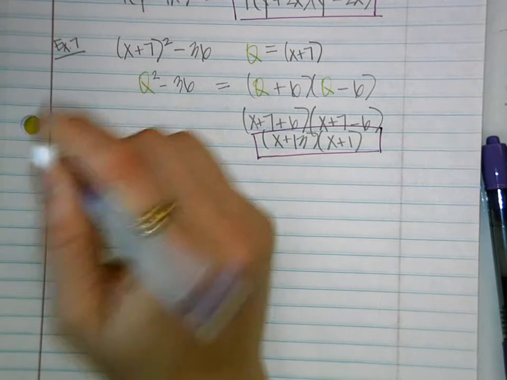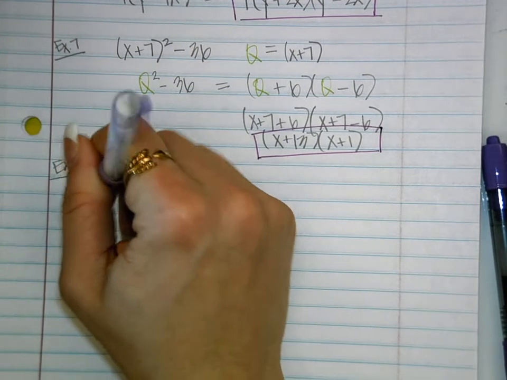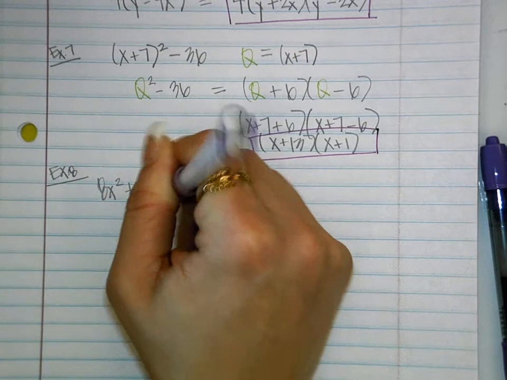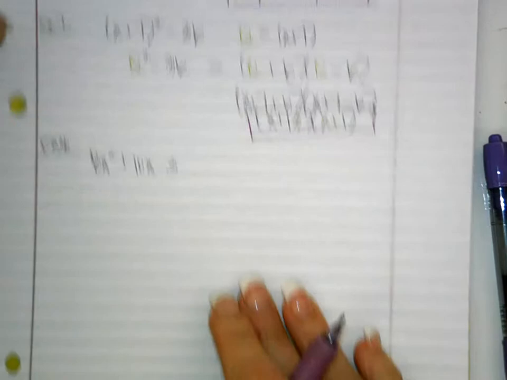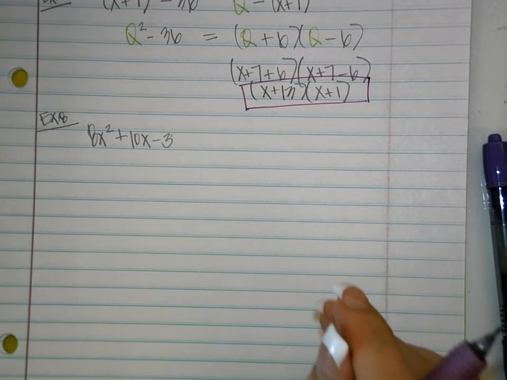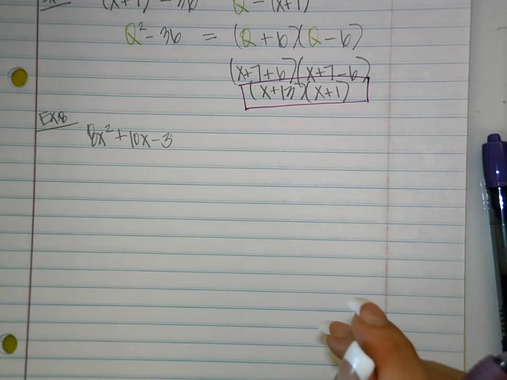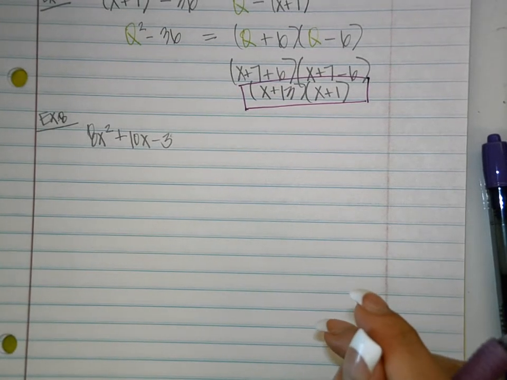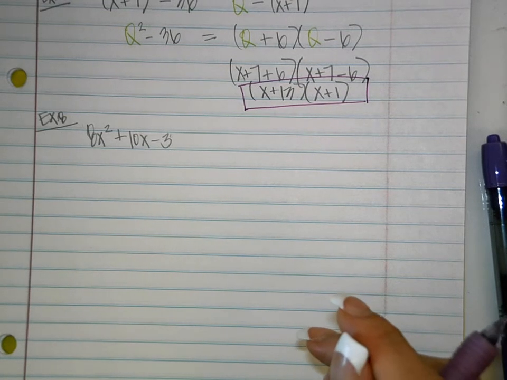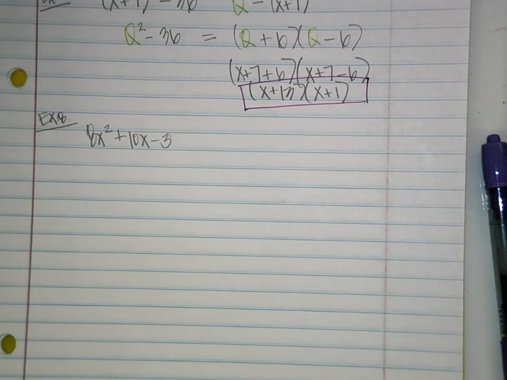I would like you to factor completely 8x squared plus 10x minus 3. Now, there's a couple different methods you could use here. You could do over, under, or you could do guess and check. Does not matter which way you do this. You can still get the correct answer either way.